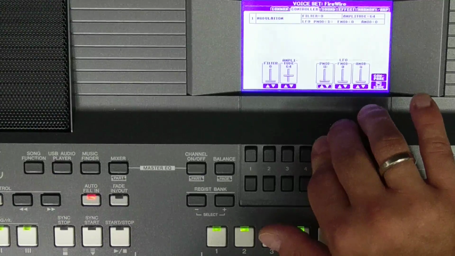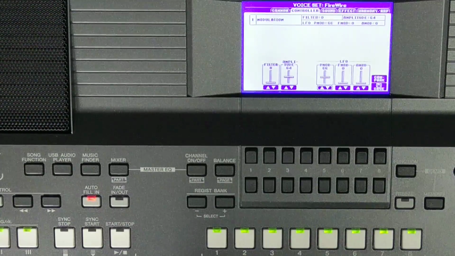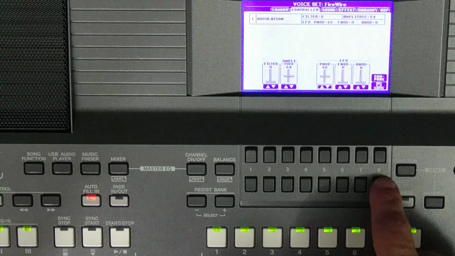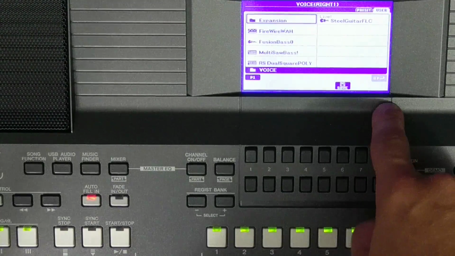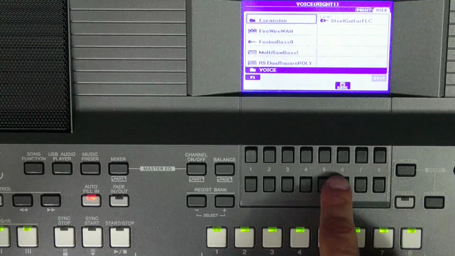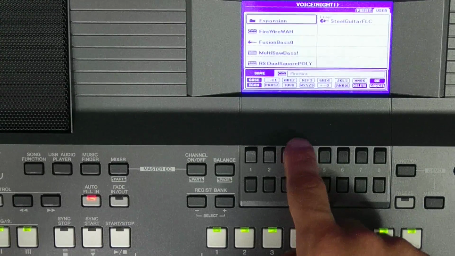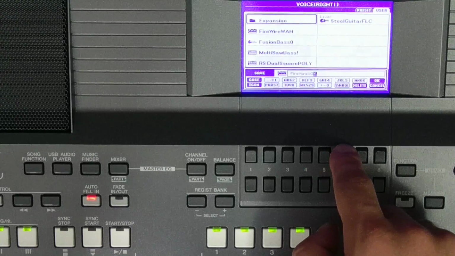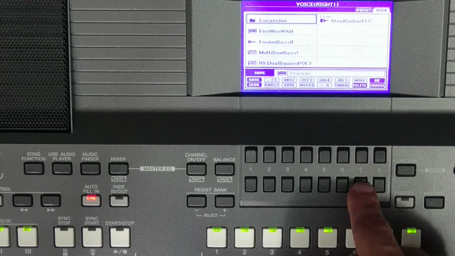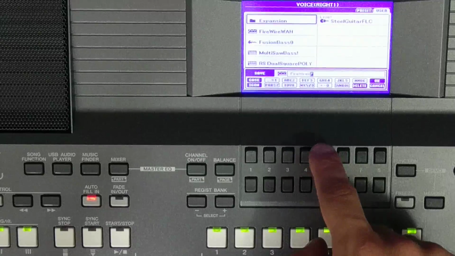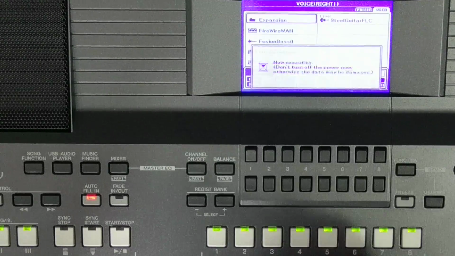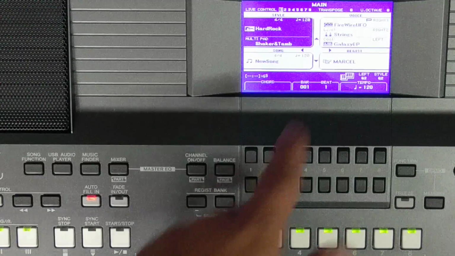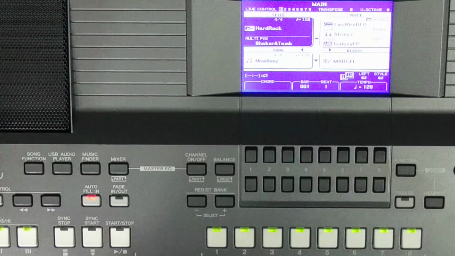So let's make my own phaser, crazy firewire, and let's save it using this save into user space, and let's call it firewire UFO. Whatever. UFO. And now this firewire will work completely. As you can see now, my voice is UFO.